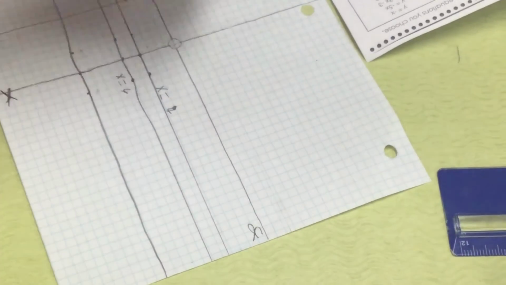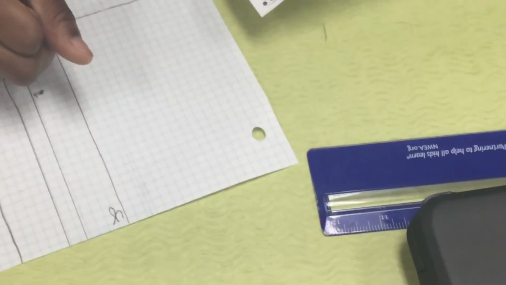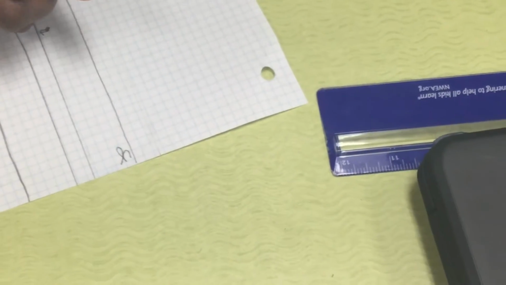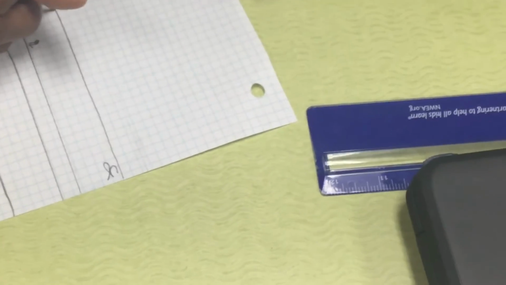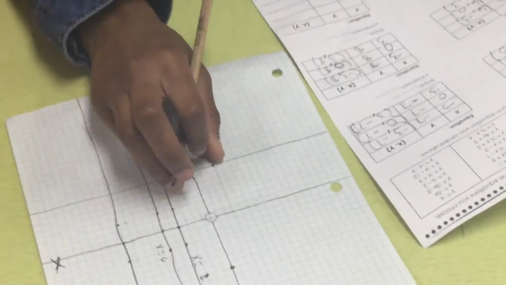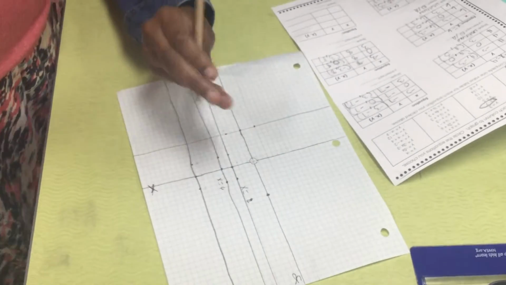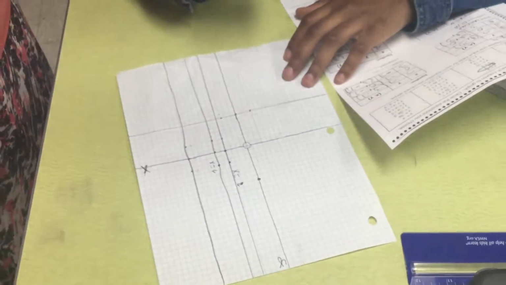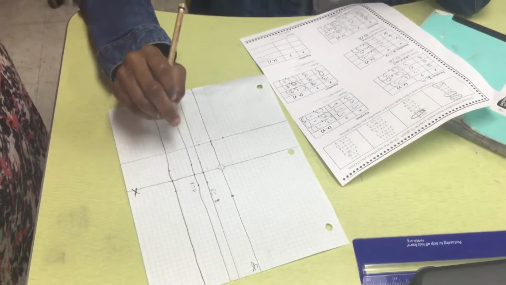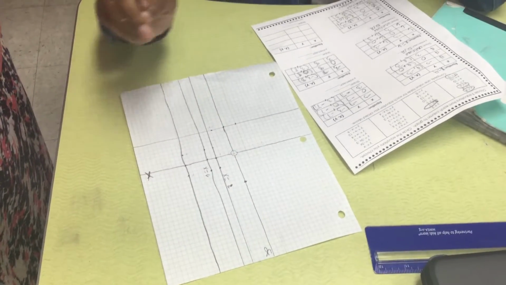Now go to 0, and go up 8. Oh, up 8. Yes, because you have positive 8 right there. You see it? Okay, and that's going to give you what kind of line? Horizontal. With what kind of slope does a horizontal line have?